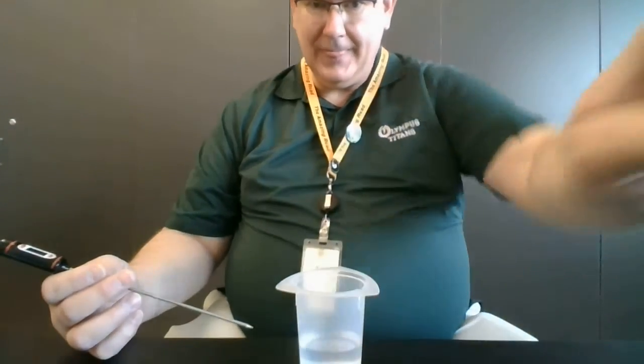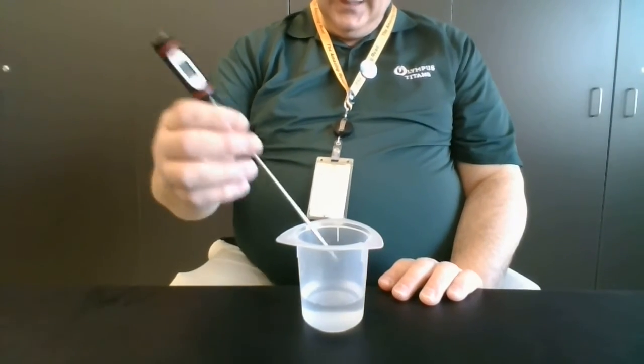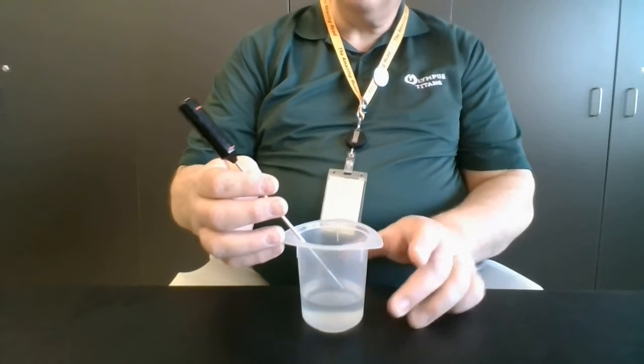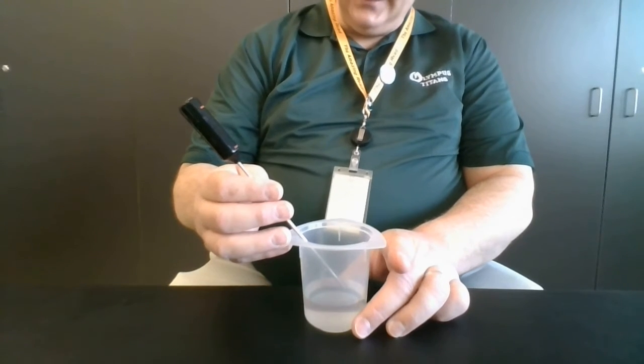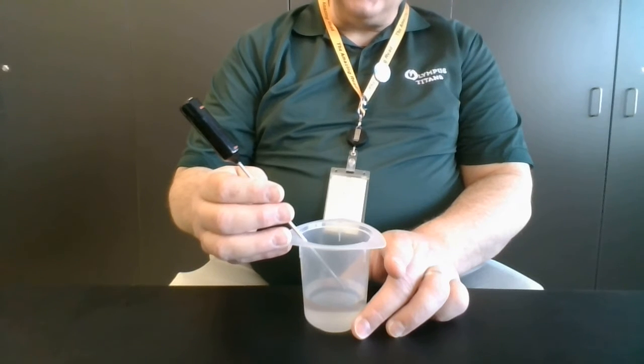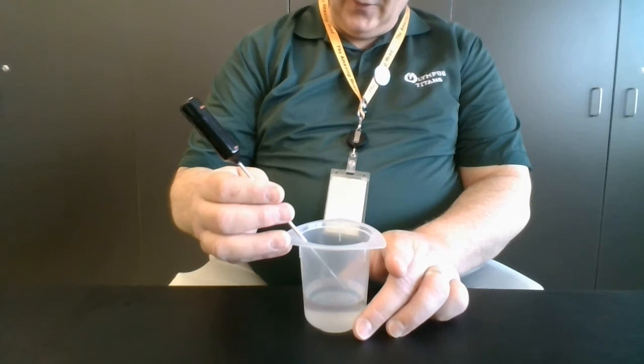Okay, so let me adjust the camera a little bit. Hopefully you can see that. This is the ice bath water. I've got a digital thermometer here. I will call out the temperature and the times involved.